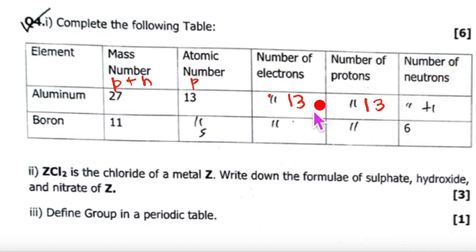But number of neutrons, if P plus N is 27 and P is 13, then N will be 27 minus 13. So number of neutrons is going to be A minus Z, which is mass number minus atomic number. So it will be 27 minus 13, which is 14.